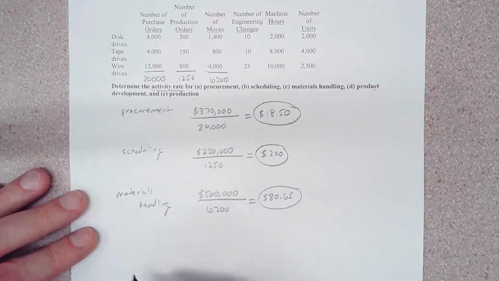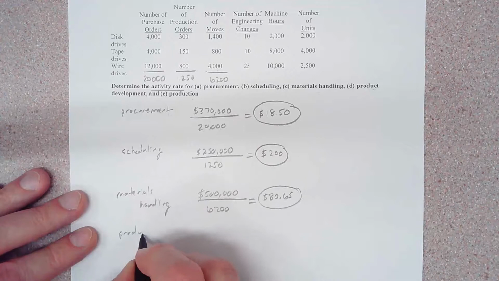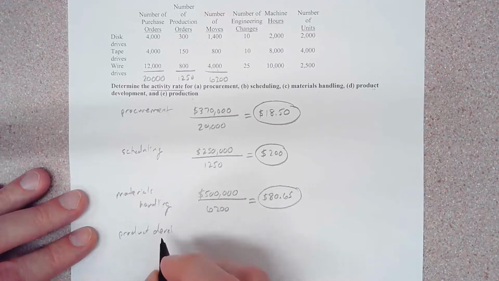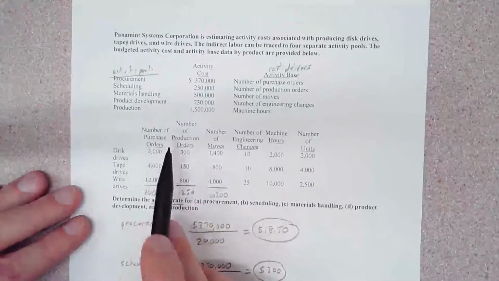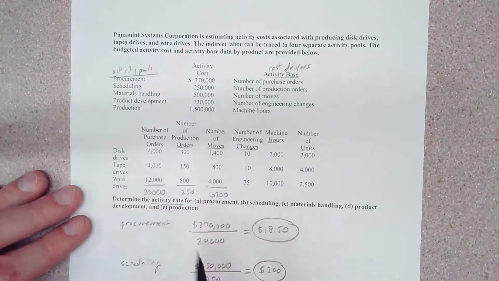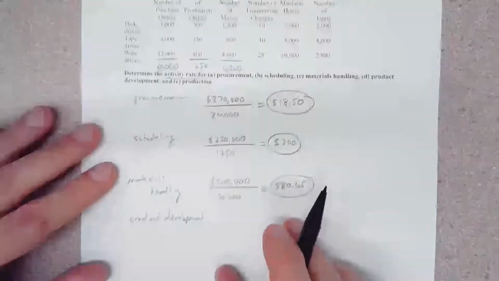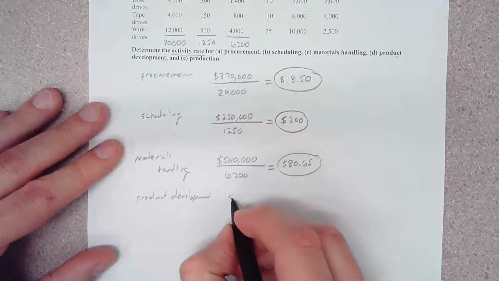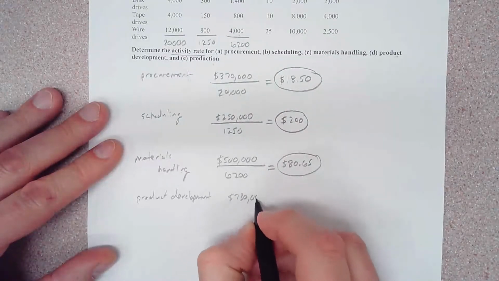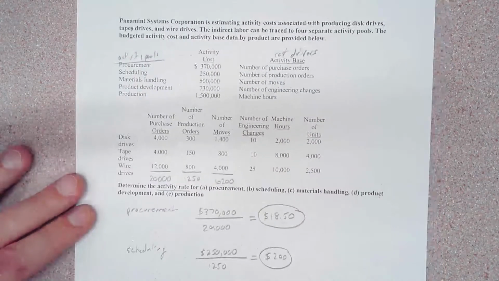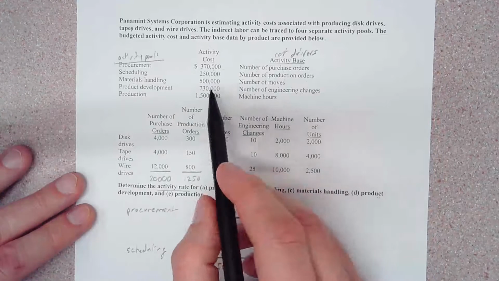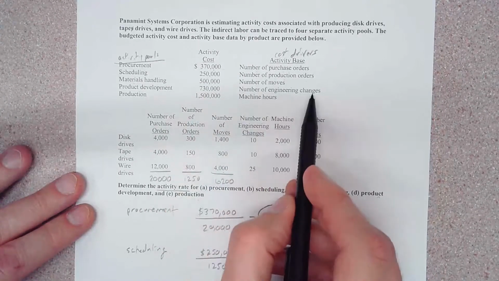Our next item is product development, which has a cost of $730,000. It says that our activity base for product development is number of engineering changes.